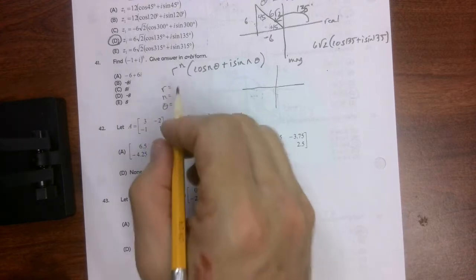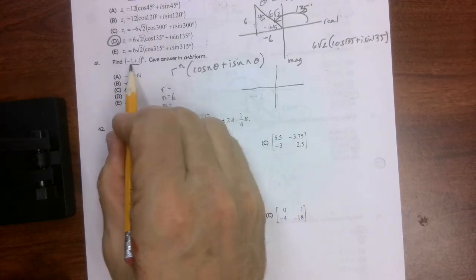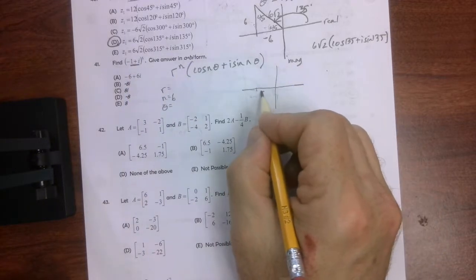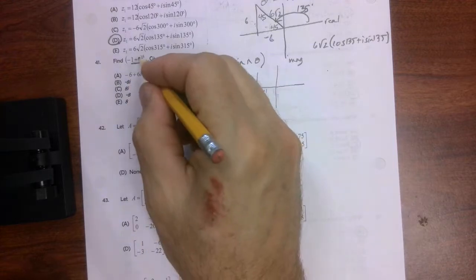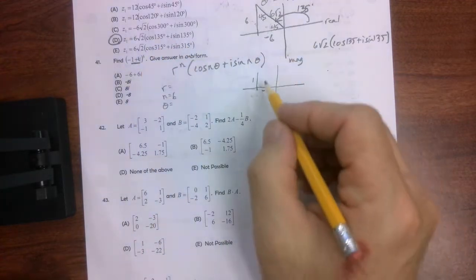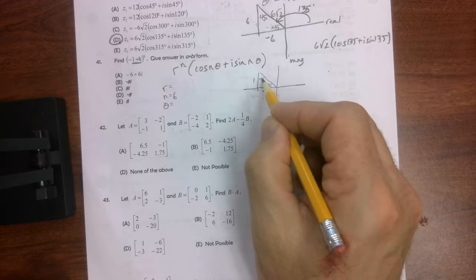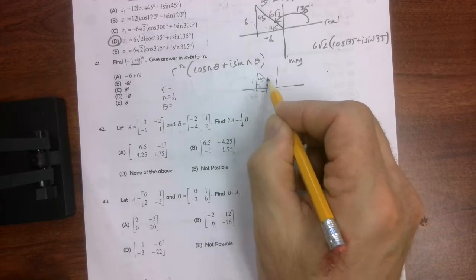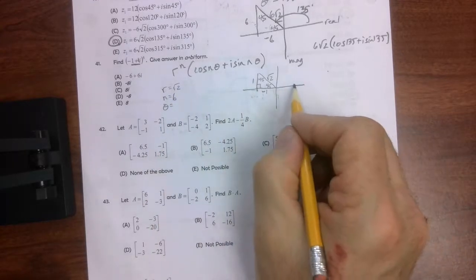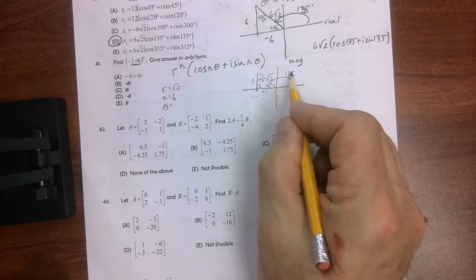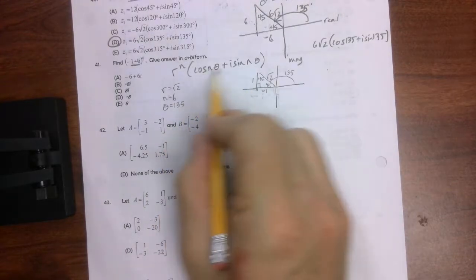n is always the power, so that's the easy part. r, we got to calculate by plotting that point. So -1, 1. Remember, there's a little invisible 1 there. So that's telling me this is a 45, 45, 90, which is giving me a lot of clues, which is telling me that the square root of 2 is my r. Theta is 135. So now I'm ready to plug all this information in here.